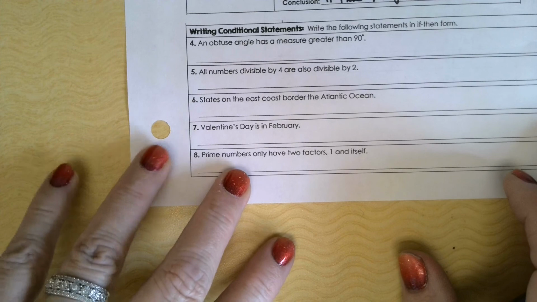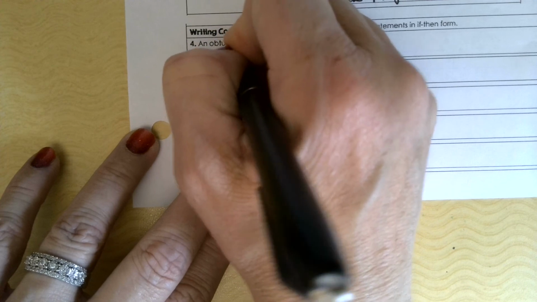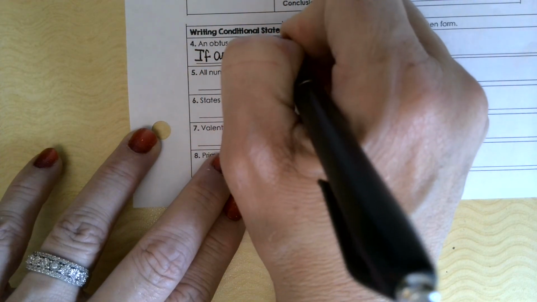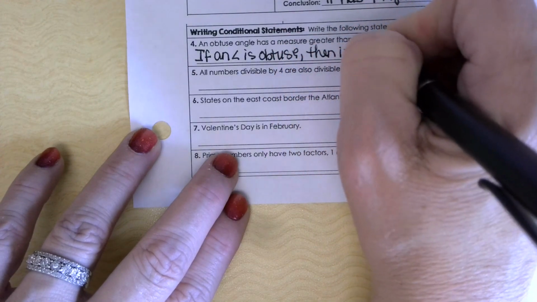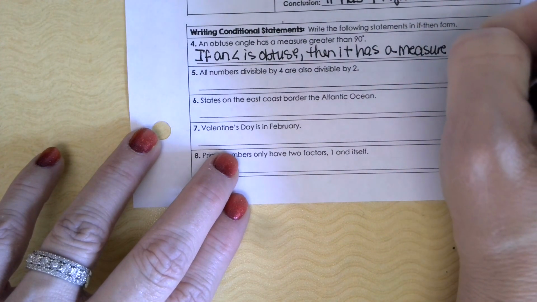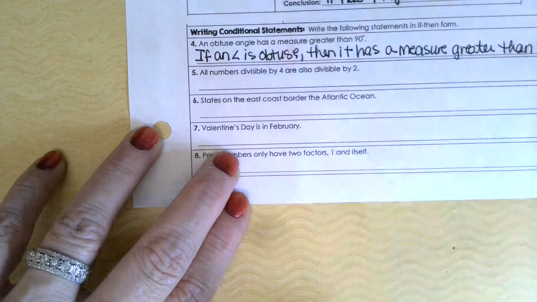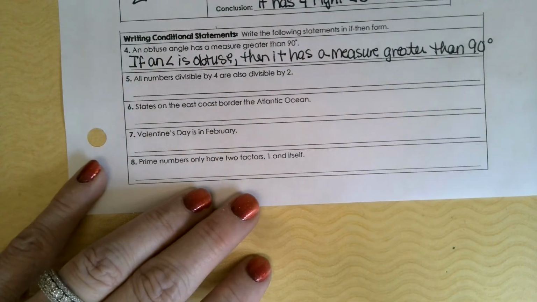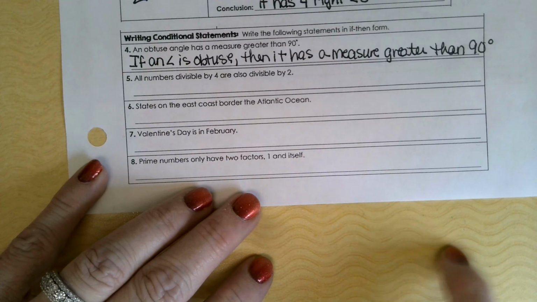So the way I would write number 4 is, if an angle is obtuse, then it has a measure greater than 90 degrees. I don't agree with that definition, but that's what they had there, or that statement. It should say that it has a measure between 90 and 180, but we'll pass on. Okay, not everyone writes everything the way they're supposed to.